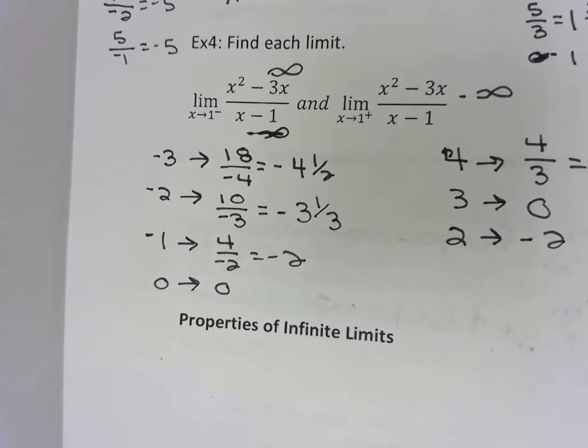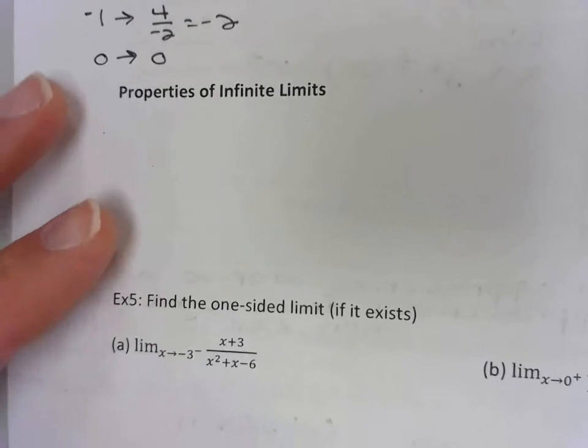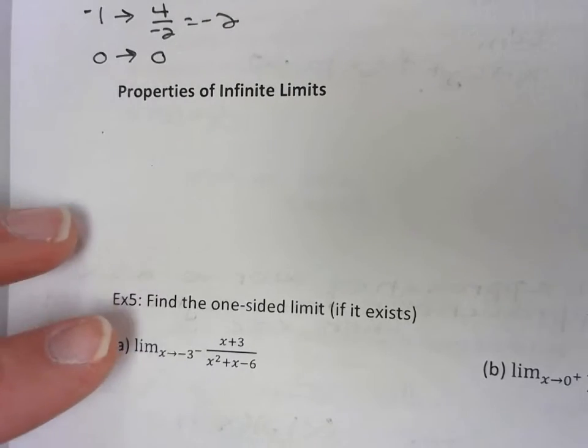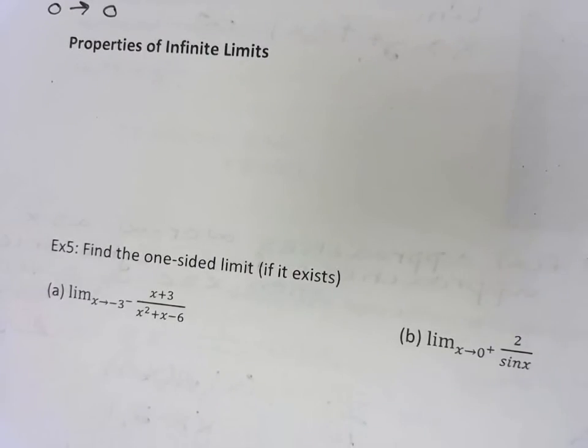A couple things to look at. Any questions so far? Okay. It's almost 30. Okay, properties of infinite limits.